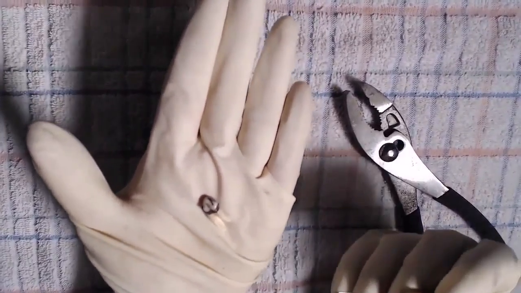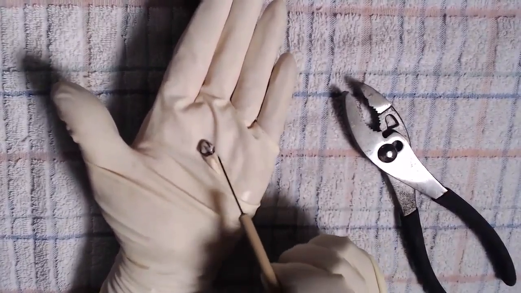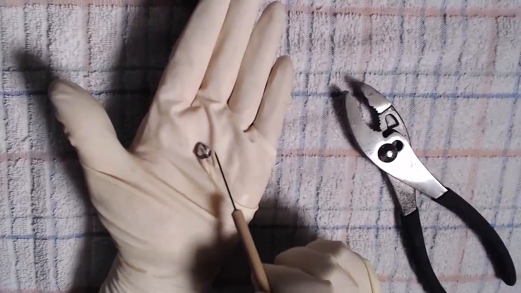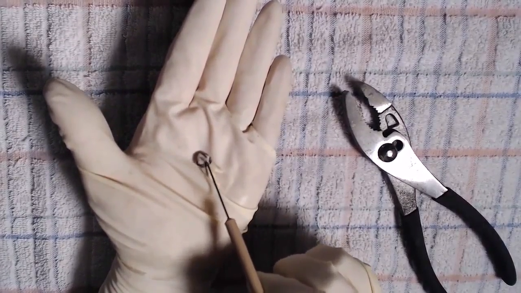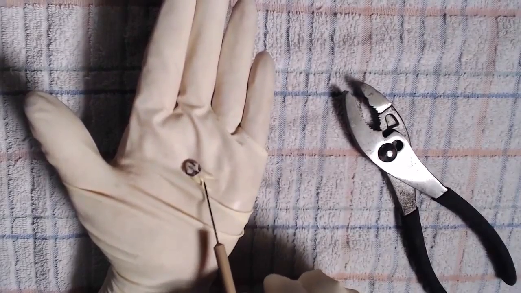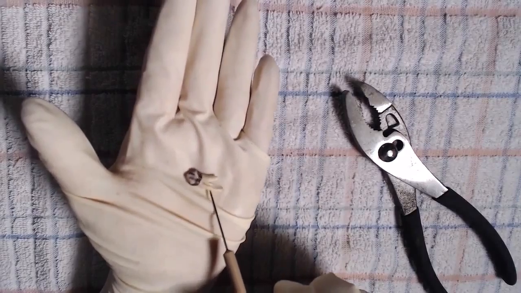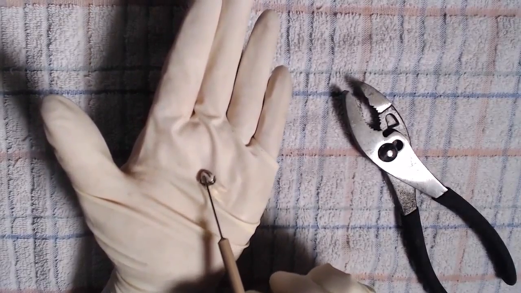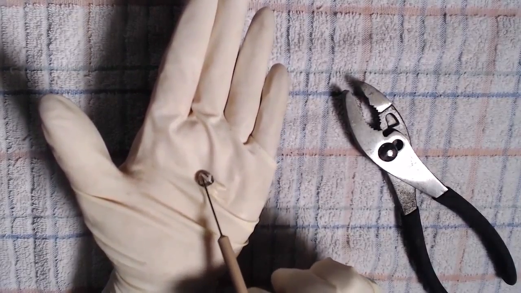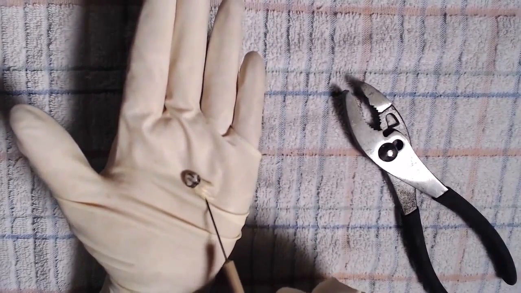All right, so right away you can see that this tooth here has the crown up top, and then the root on the bottom, and then the crown is covered by this white enamel, whereas the root is covered with cementum.